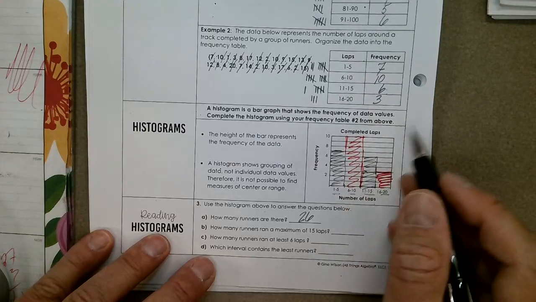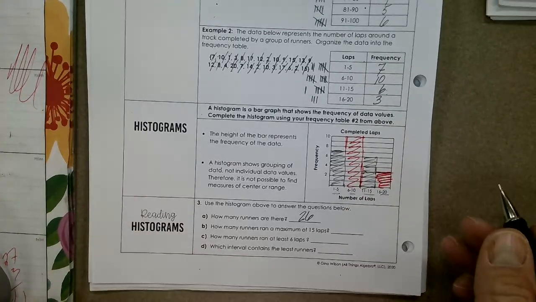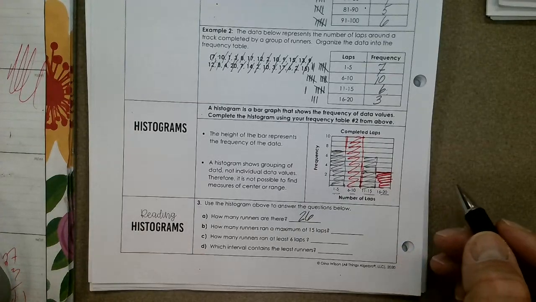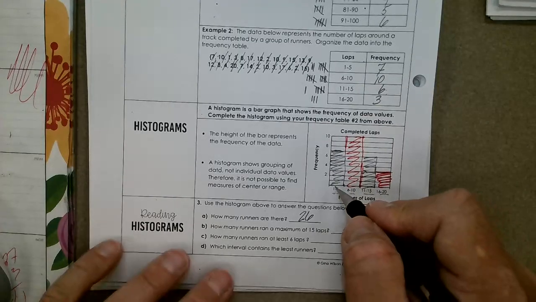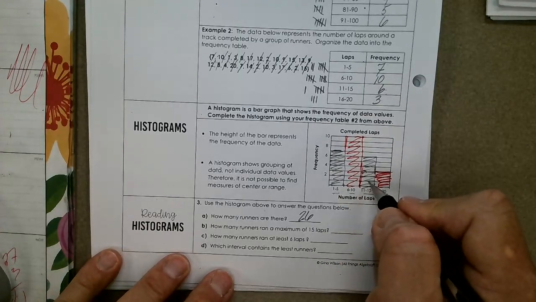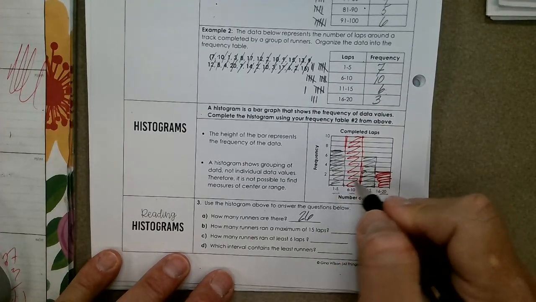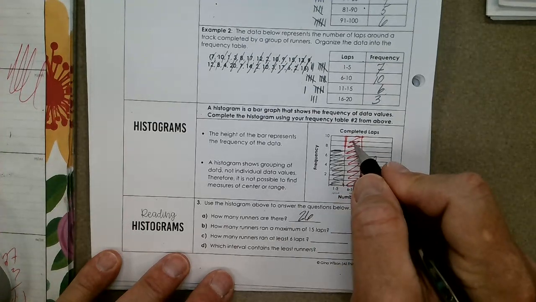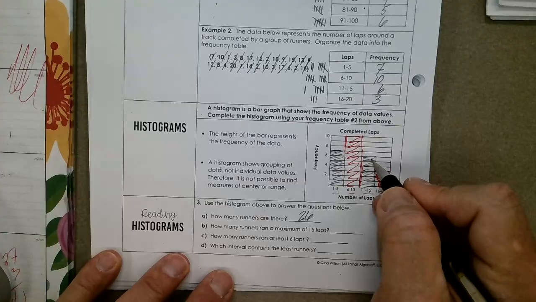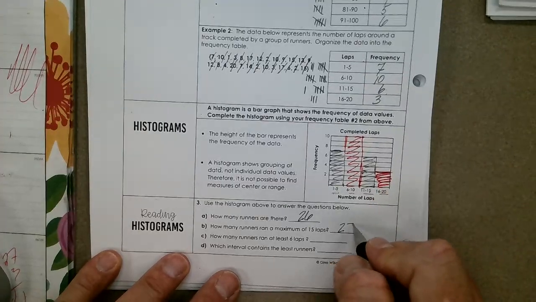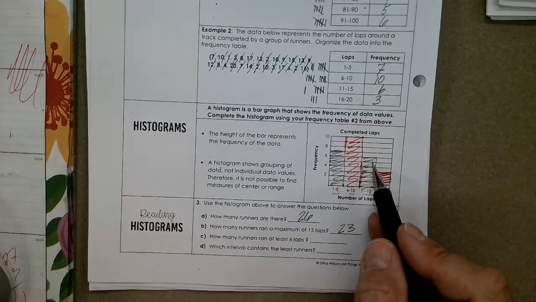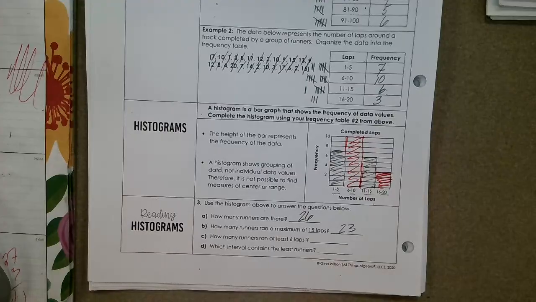So when we look at this, how many runners ran a maximum of 15 laps, we're going to have to do some adding here, right? So we're going to have to add these 3 columns. So these folks ran, so I'm going to add 7, and 10 is 17, and 6 is 23. So 23 runners ran a maximum of 17 laps. Or excuse me, a maximum of 15 laps, I apologize.